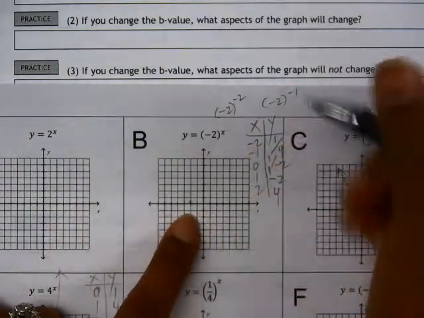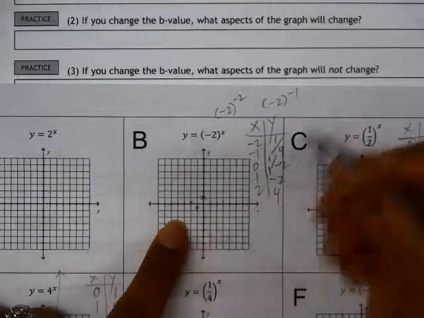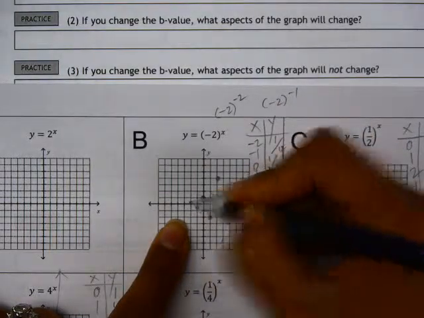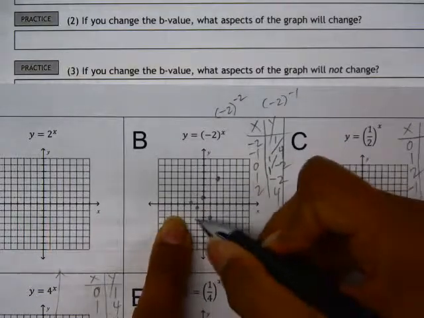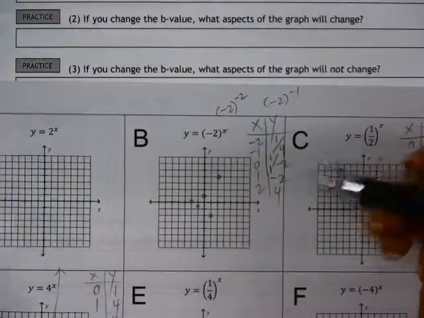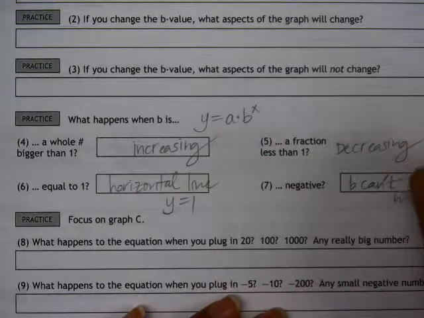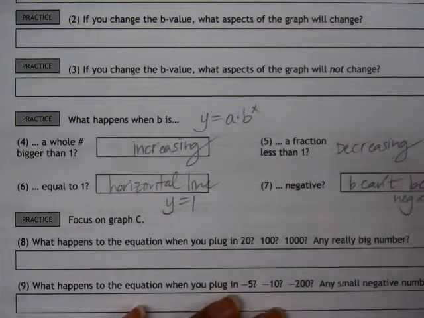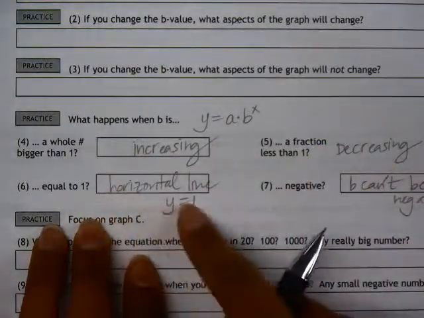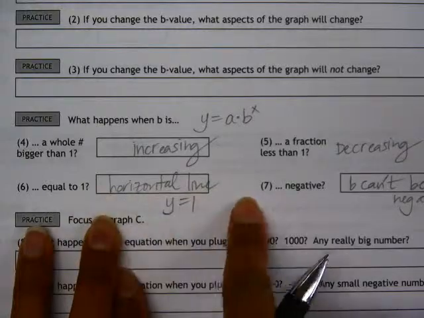Negative 2, 1/4; negative 1, negative 1/2; 0, 1; 1, negative 2; and 2, 4. So notice here that this graph kind of goes positive then negative, because of the nature of this exponent. So here, in an exponential equation, b can't be negative. b would have to be a positive whole number bigger than 1, or a fraction less than 1. If it was equal to 1, then you don't have an exponential, you just have a straight line.